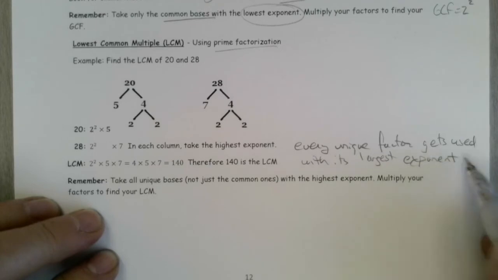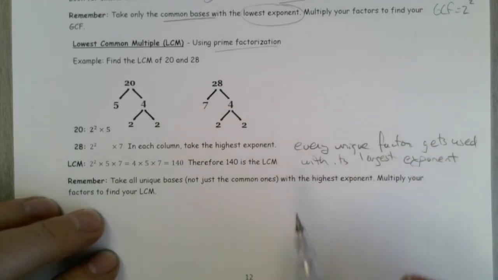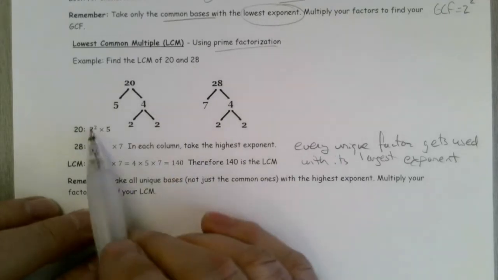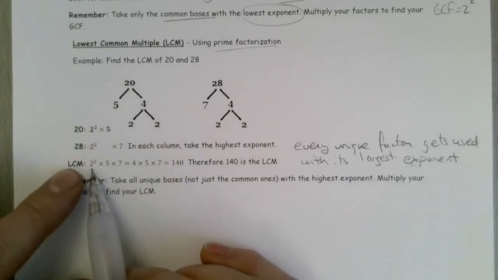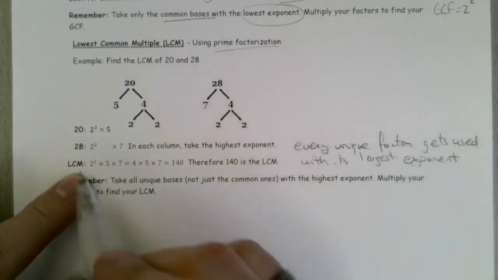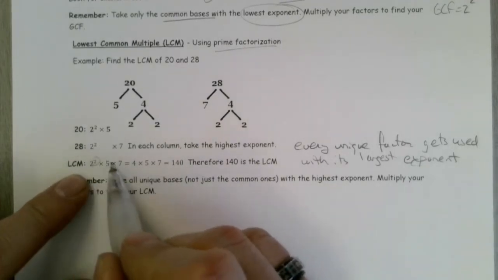Handwriting is awful here, but anyway. Every unique factor gets used with its largest exponent. So I have 2, which is common to both, but 2, 5, and 7. So my lowest common multiple would use 2, 5, and 7, and then we use the largest exponent. So that would be squared, and then 1 and 1.